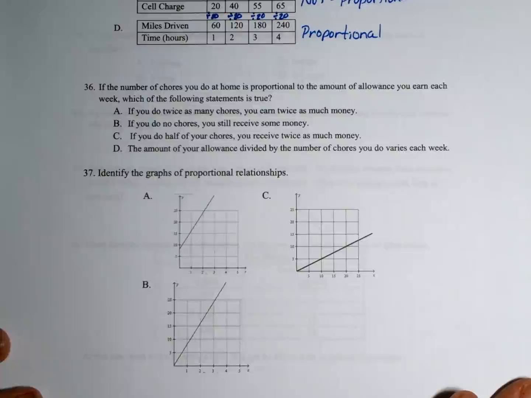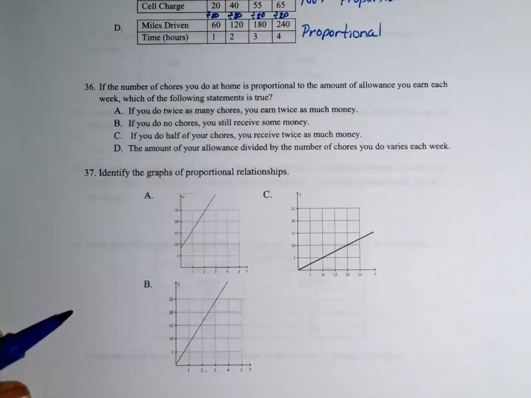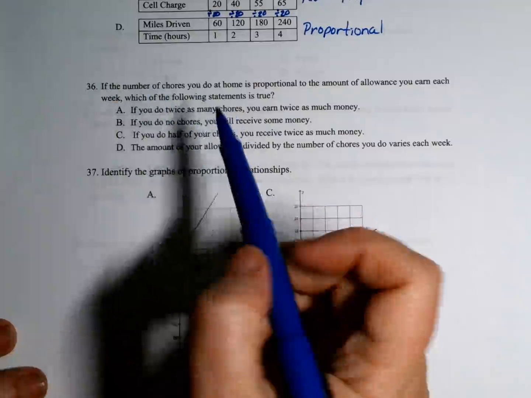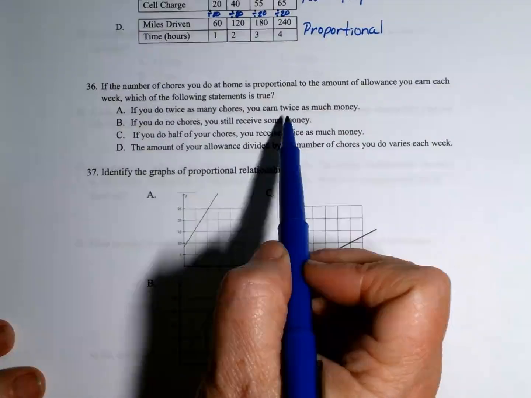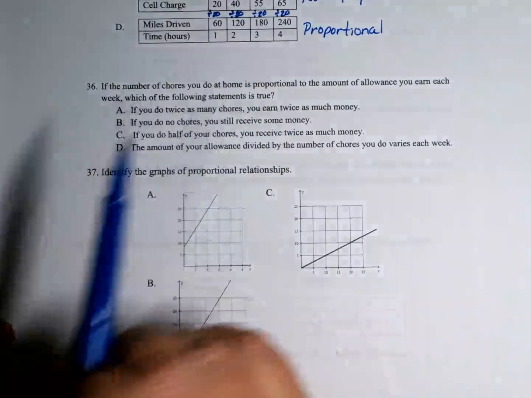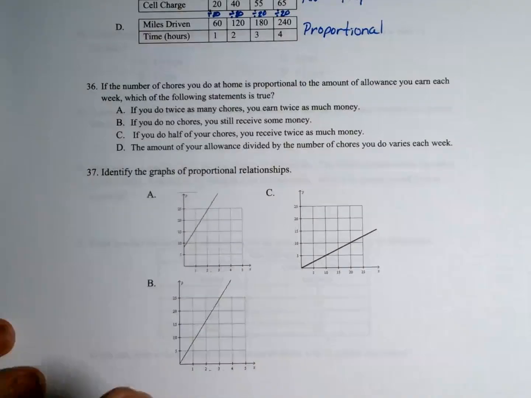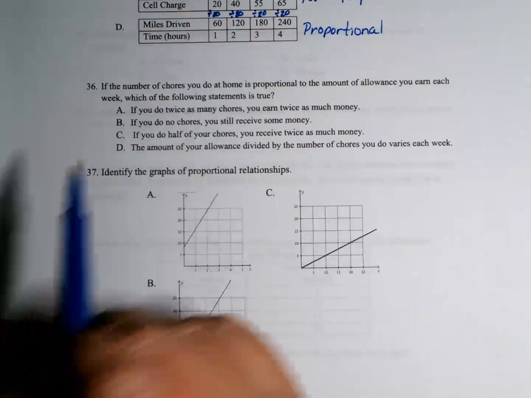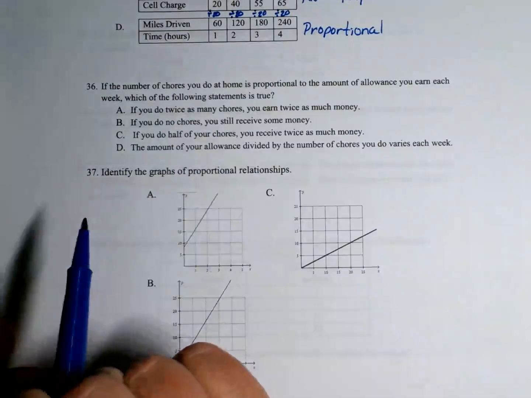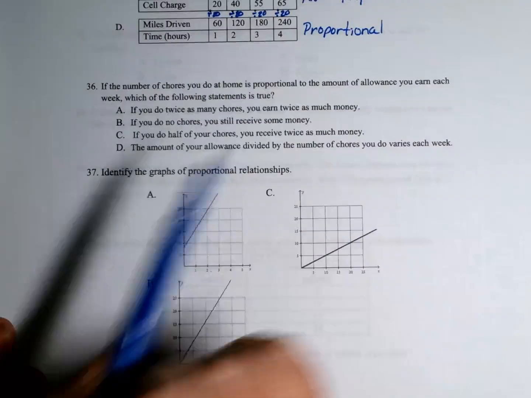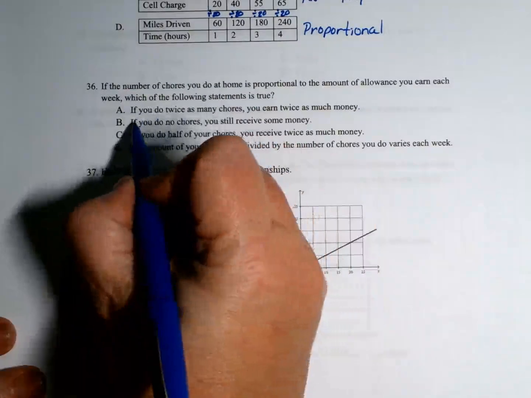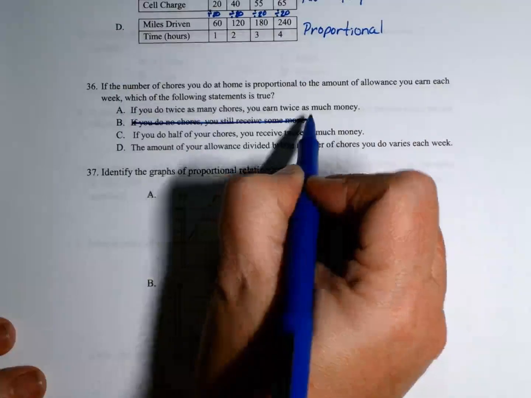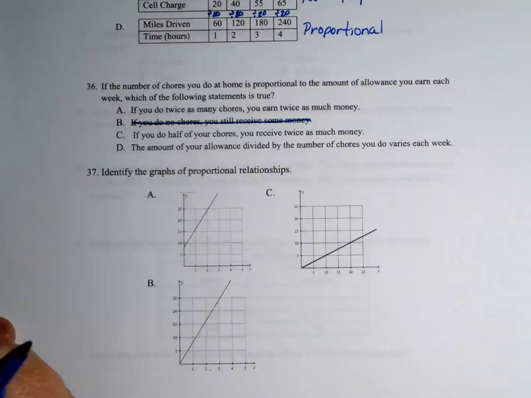The number of chores you do at home is proportional to the amount of allowance you get each week. Which of the following statements is true? Okay, if you do twice as many chores, you earn twice as much money. Possibly. If you do no chores, you still receive some money. Not if it's proportional to the amount of allowance. The number of chores is proportional to the amount of allowance. So we're going to cross off B. Don't get something for nothing.